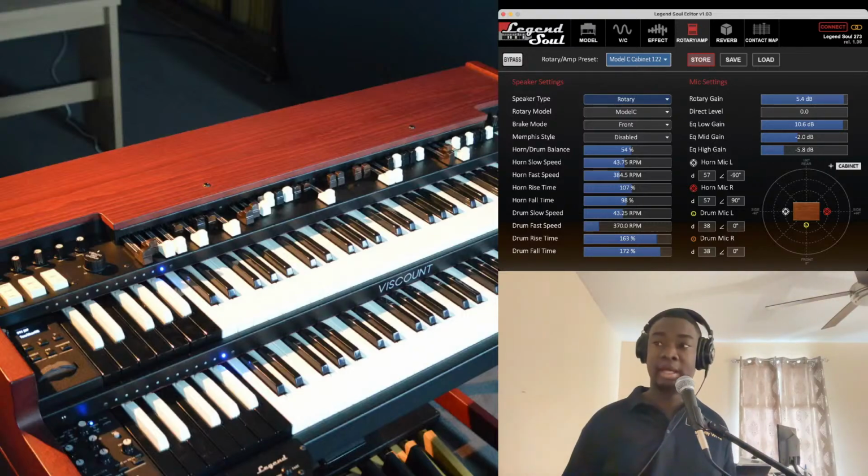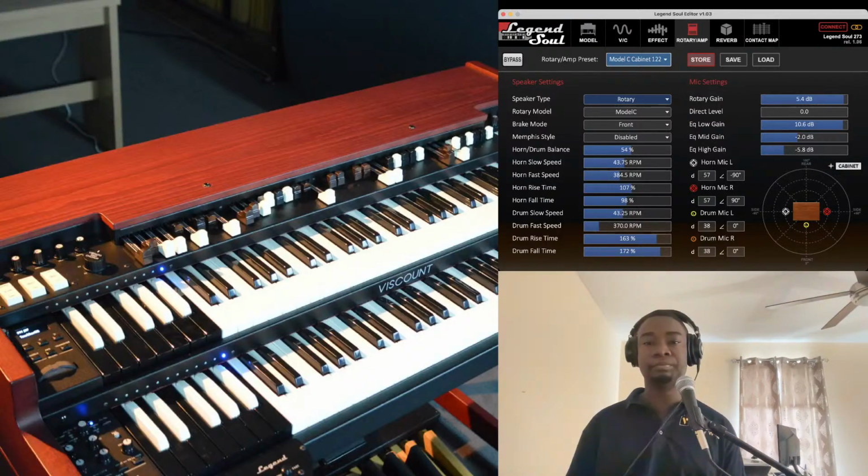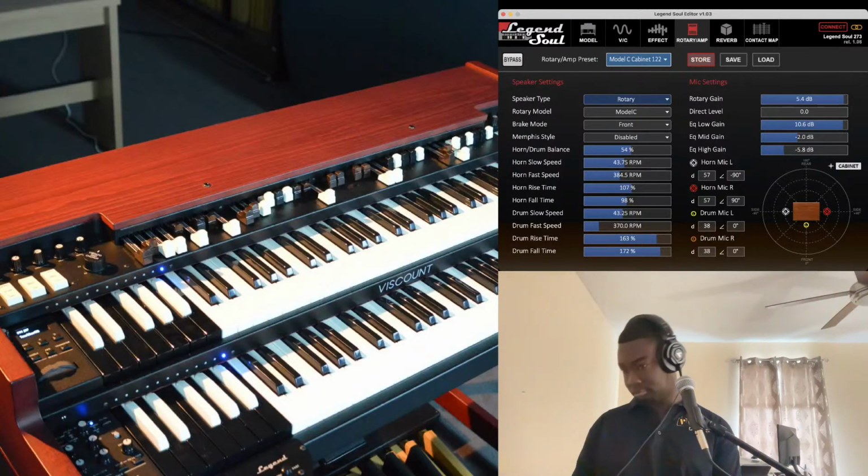And as I said, when I say exposes everything, it exposes everything, where everything is now opened up. It's just like a brand new organ, a brand new Leslie. You hear the full engine of the organ, you know, and this is right.